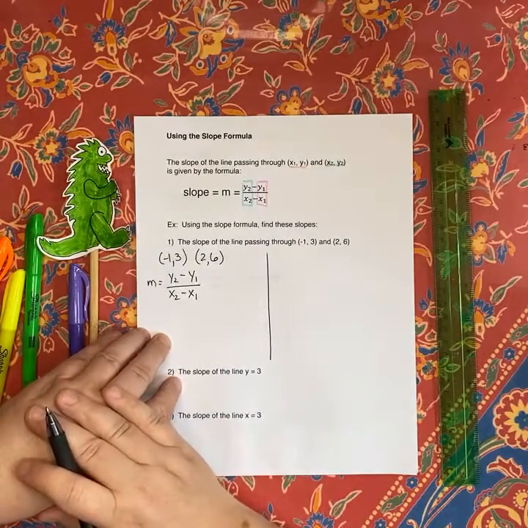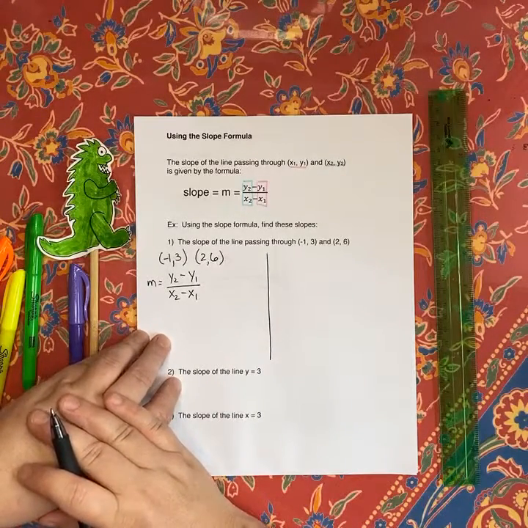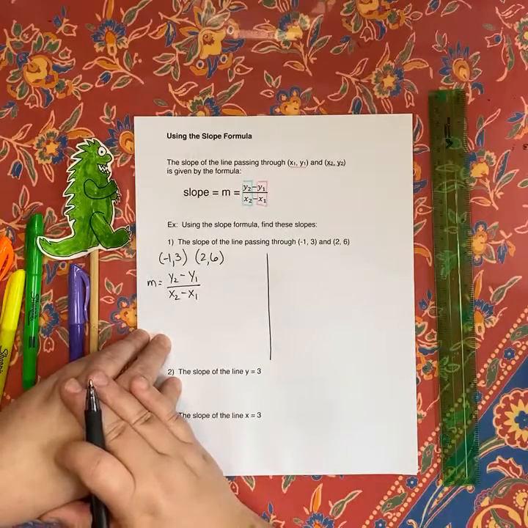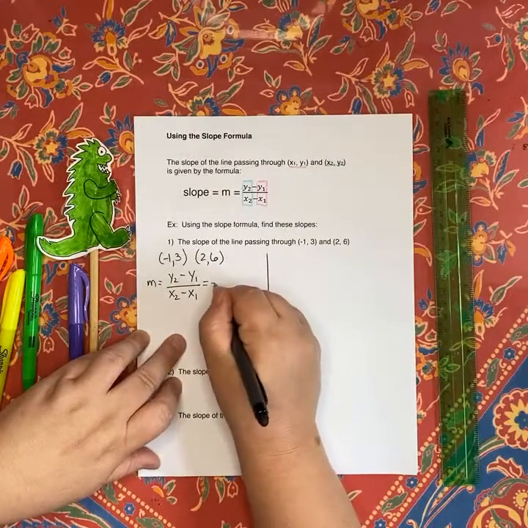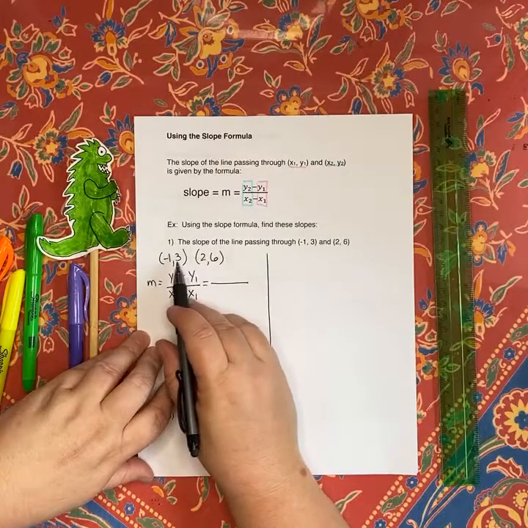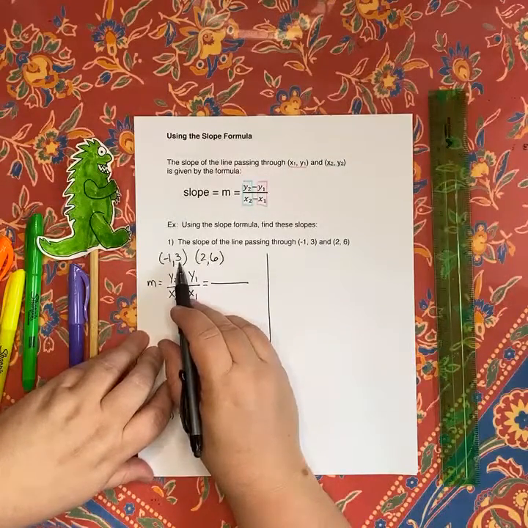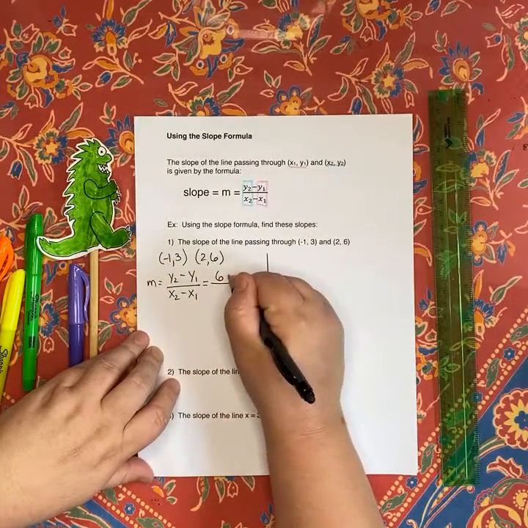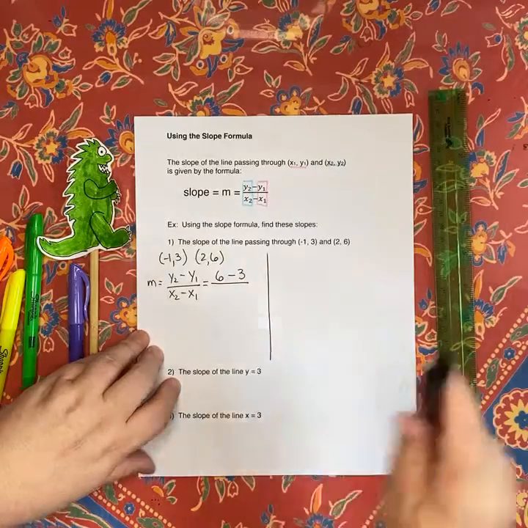If you're thinking I'm writing the formula again to convince you to learn it faster, you're right. I have to pick one of the y's to go first. It truly does not matter which one. I'm going to go with 6 because it's bigger, so I'm going to do 6 minus 3.